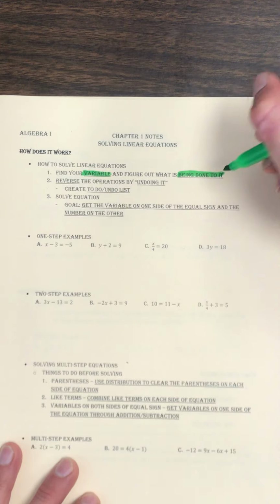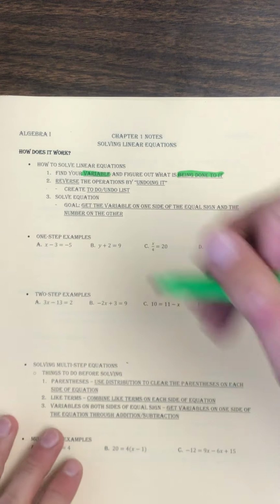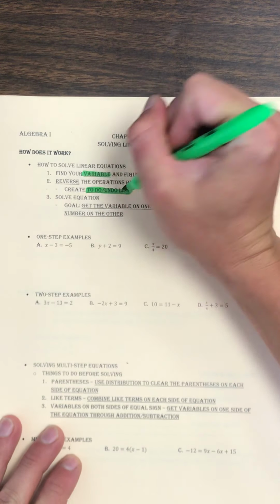And when we say what's being done to it, we mean what is it being added to? Is it being subtracted from? Is it being divided, multiplied, that type of thing. Then we're going to reverse whatever those operations are, because addition is the opposite of subtraction and vice versa. Multiplication is the opposite of division and vice versa. So we're going to reverse those operations. Whatever is being done to it, we're going to do the opposite. Now this is where I recommend that we create a to-do-undo list. And I'm going to show you what that looks like just to help keep you in line, because the more steps there are, the more that'll help keep you organized.